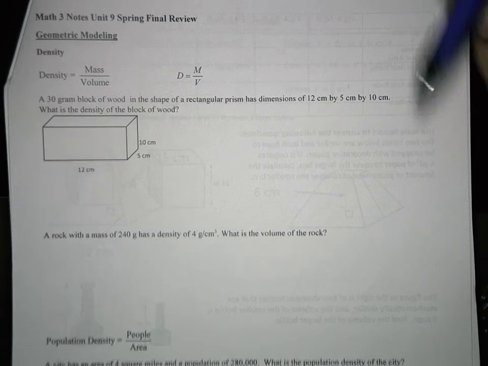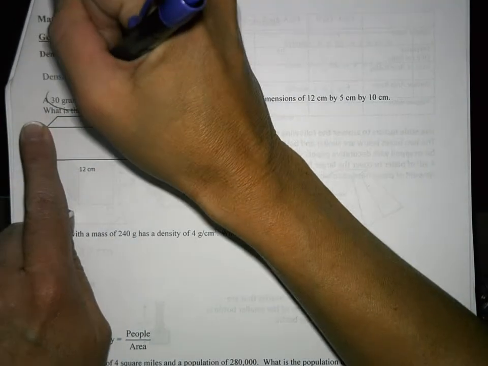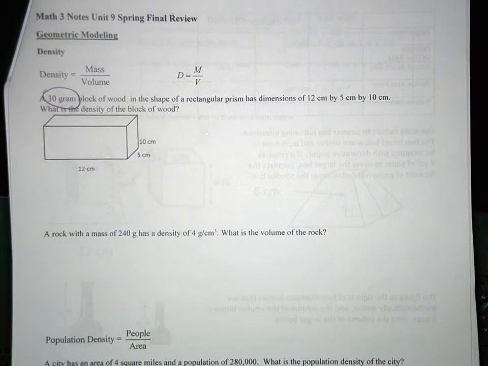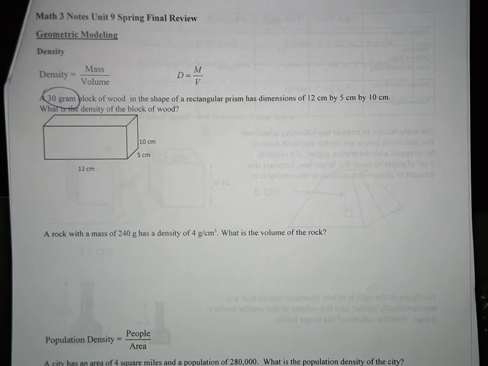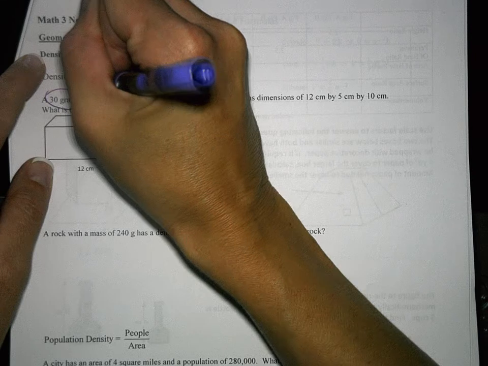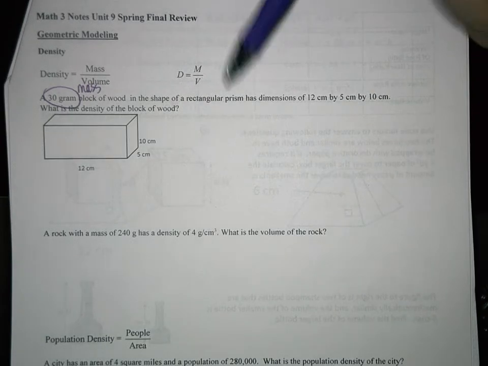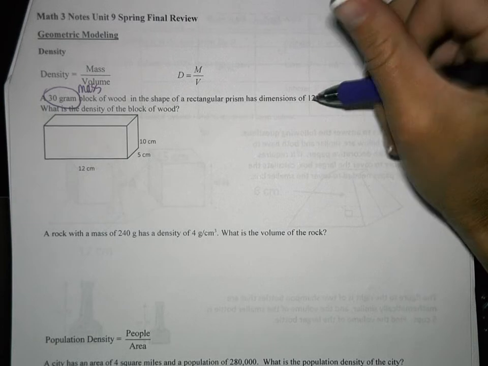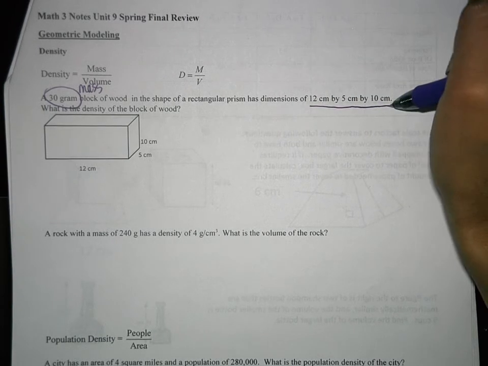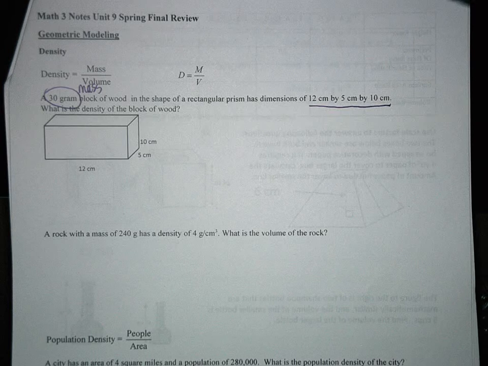So, a 30-gram block. When they are telling you that you have a 30-gram block of wood, what is that telling you? Which piece? Is that the density, the mass, or the volume? Mass. And so it's always a good idea when you have word problems to go through and find the information and write what it is, okay? In the shape of a rectangular prism, has dimensions of 12 by 5 by 10. What is the density of the block?